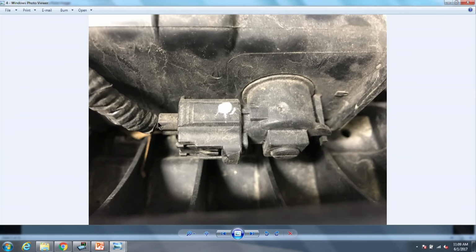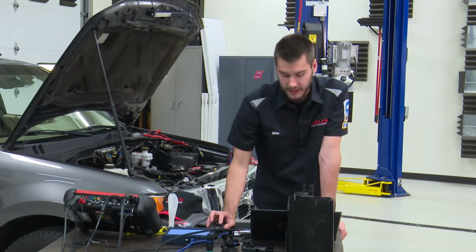Here's a close-up shot of the vent. You can see that thing is embedded into the canister. This vent is probably maybe 2 inches long or so, and that goes into the canister.